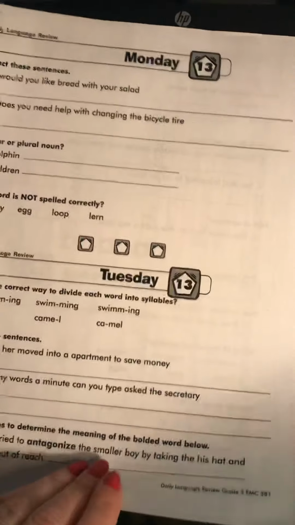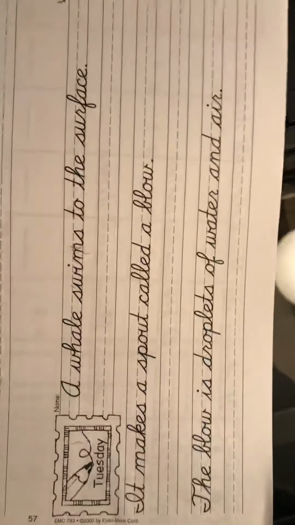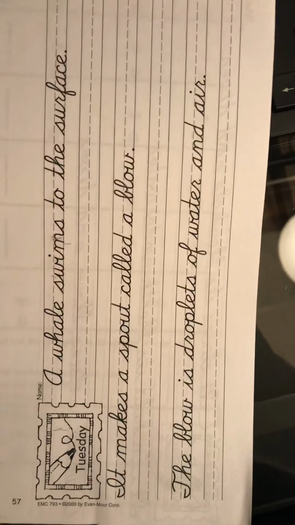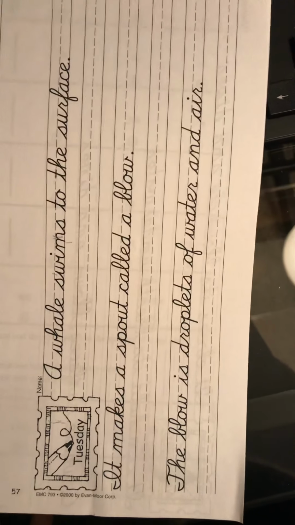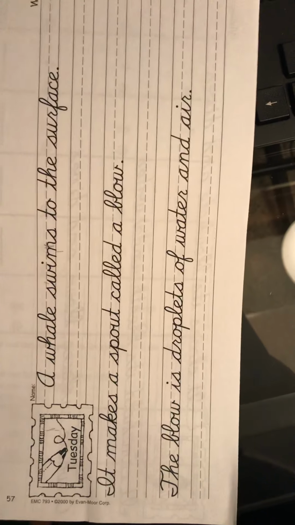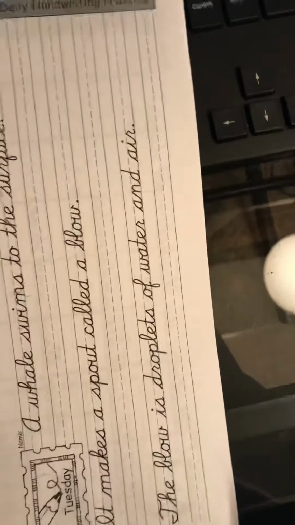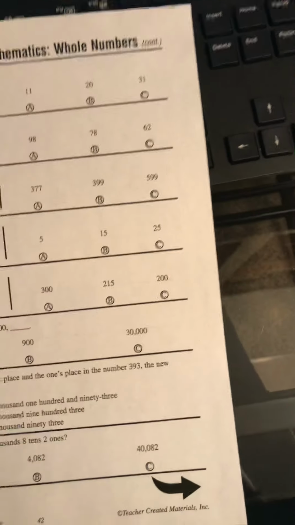Okay, next will be your cursive page. So today's sentences are: a whale swims to the surface. It makes a spout called a blow. The blow is droplets of water and air. So that is your cursive for today, writing neatly on the line.